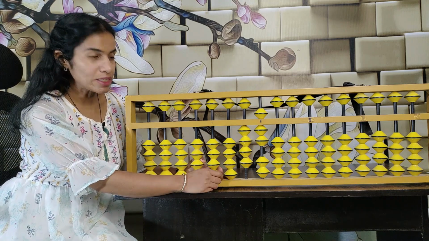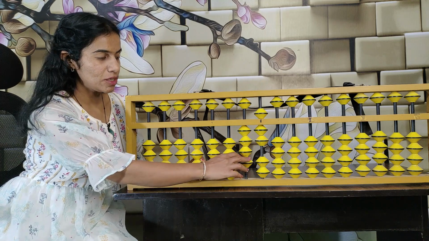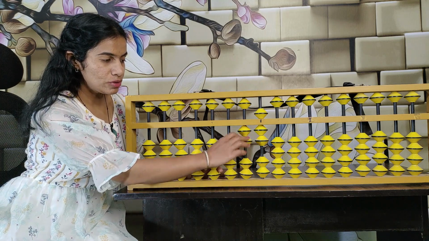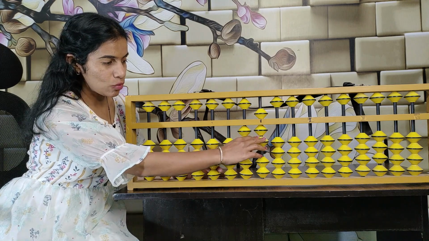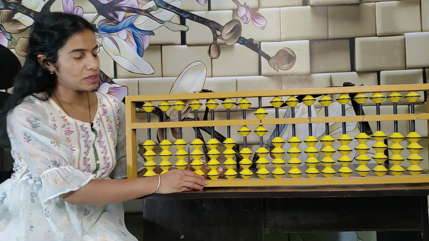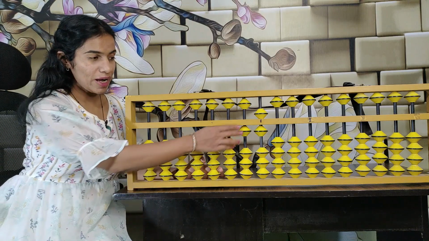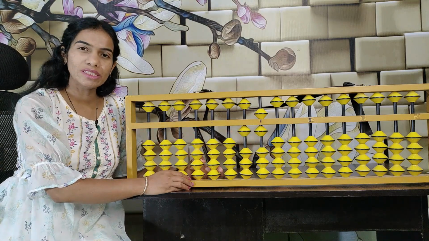This I have added. Now how to subtract with the help of the tens place also. If I have to subtract 31 in this, subtracting 31 means 1, 2, 3. This I have subtracted 3 at the tens place. Now 1 at the ones place. So I have subtracted 31. The answer is 1 and 6, 16 here.